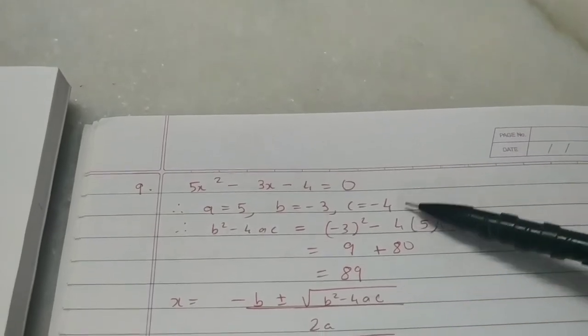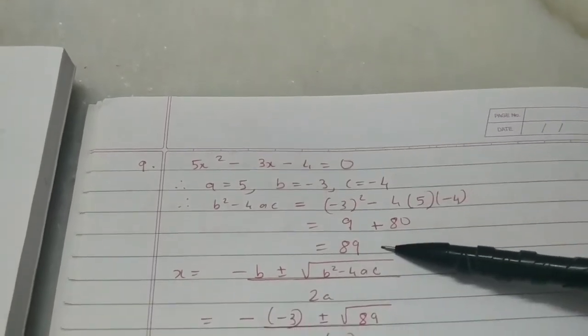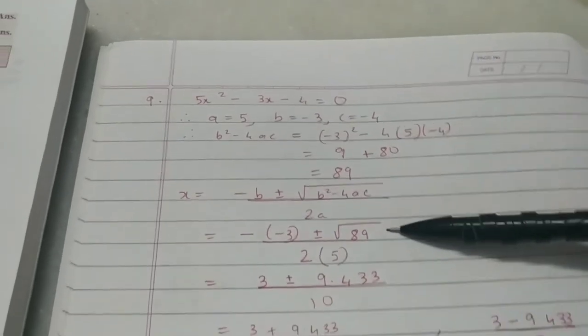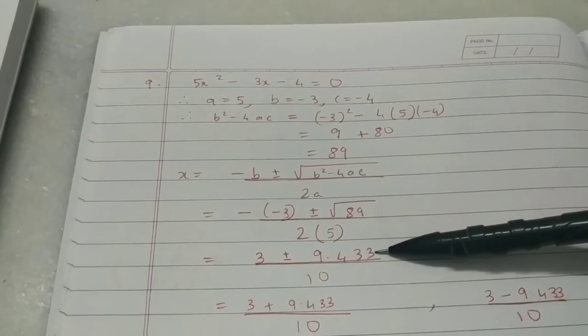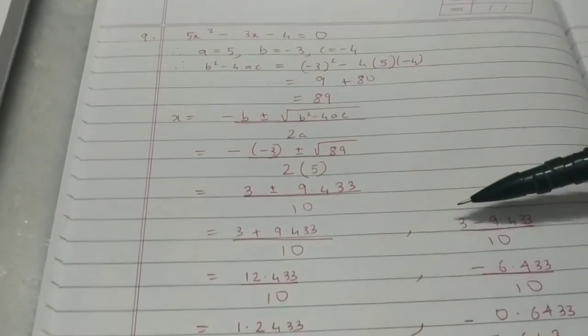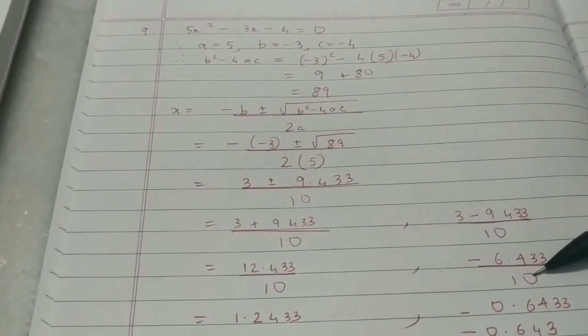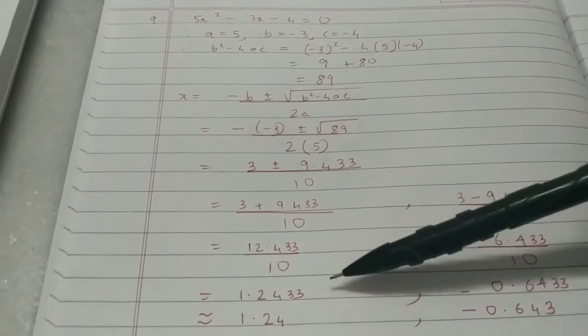Get the values of a, b, c, then find the value of the discriminant, substitute. Root 89 has to be found out from the logbook, which is 9.433. Separate them, solve it further, divide by 10. That's easy. Just shift the decimal place and we reach this place.